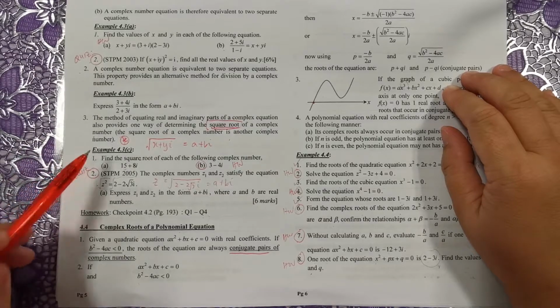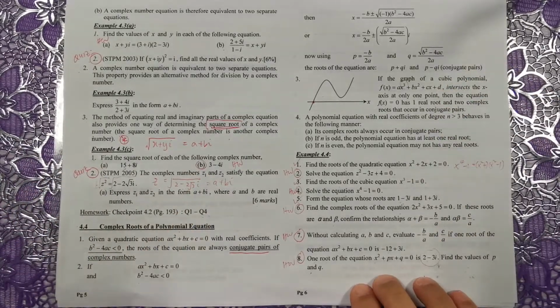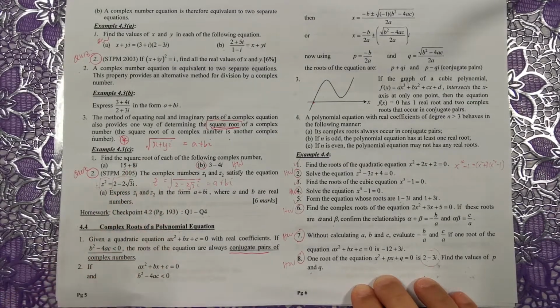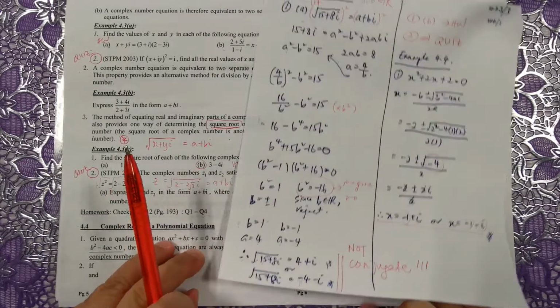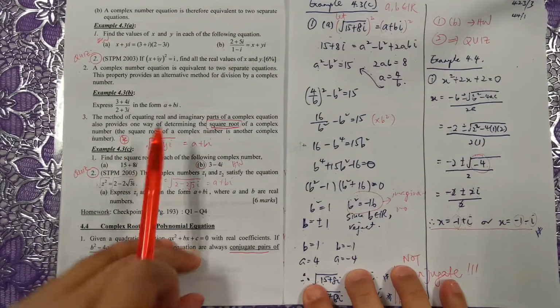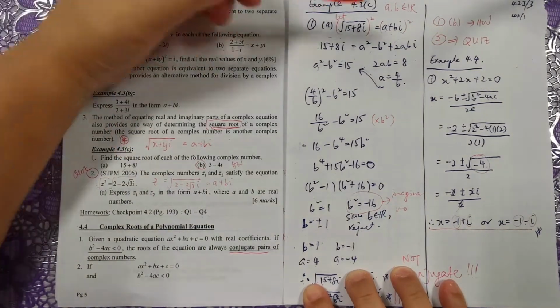So let's see some examples. Number 1, I'm going to discuss 1a. 1b you do as homework. The question wants us to find the square root of each of the following complex numbers. So 1a will be like this. We are asked to find the square root of 15 plus 8i.